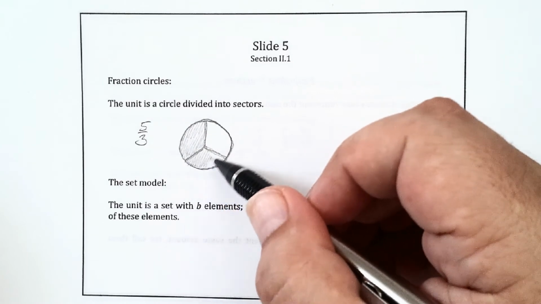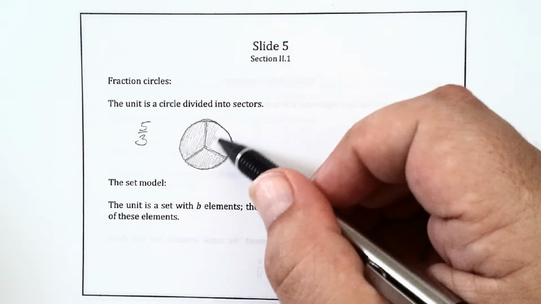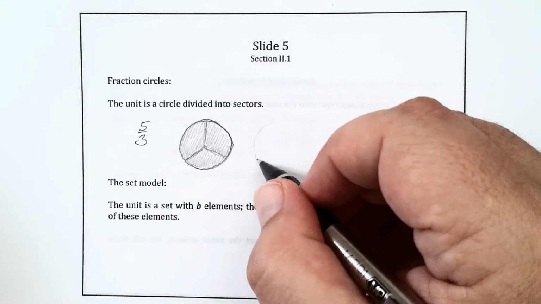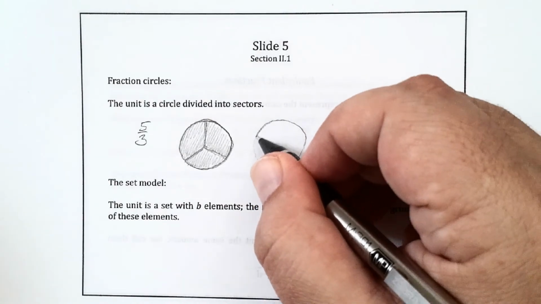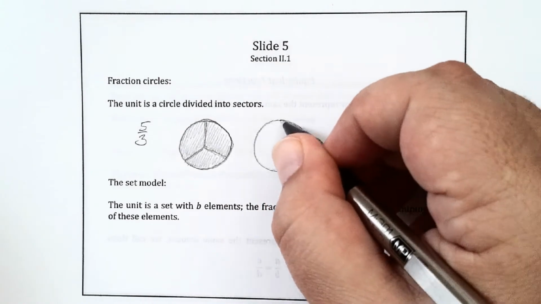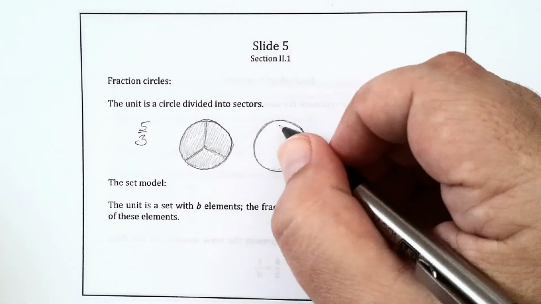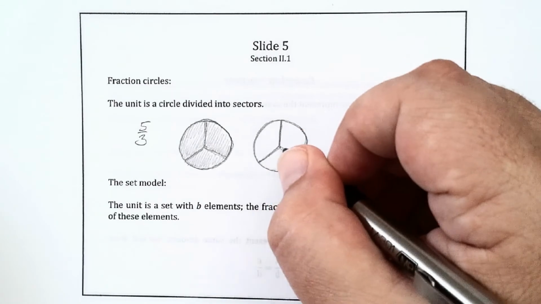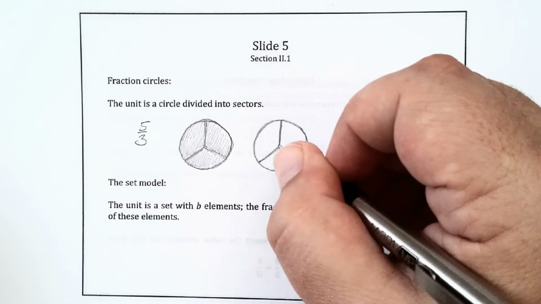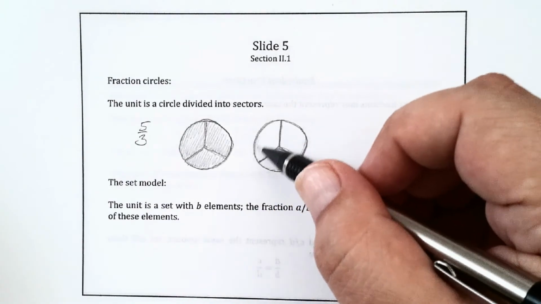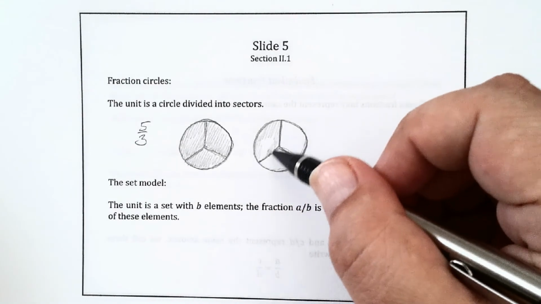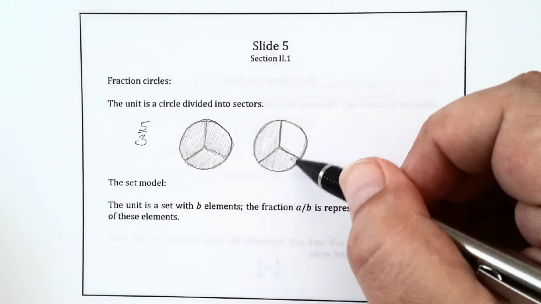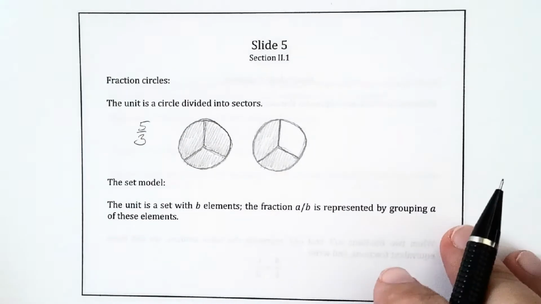So here's 1 unit, and I'll shade in all 3 parts. But we need 2 more shaded, so I'm going to add another unit. Circle of the same size. Divide it into 3 equal parts. Shade in 2 of those. And there's 5/3.